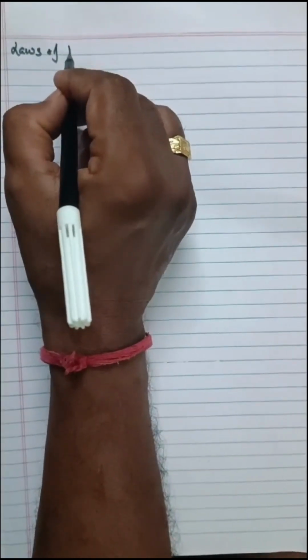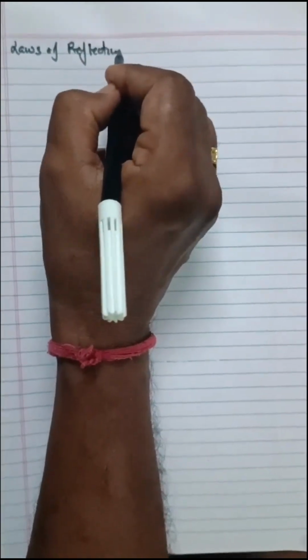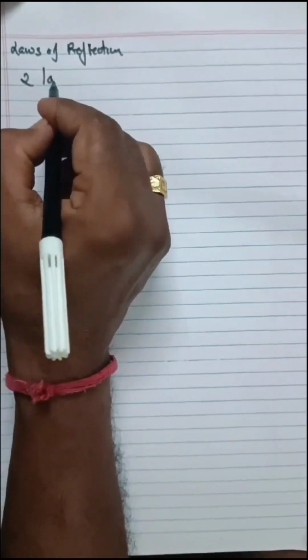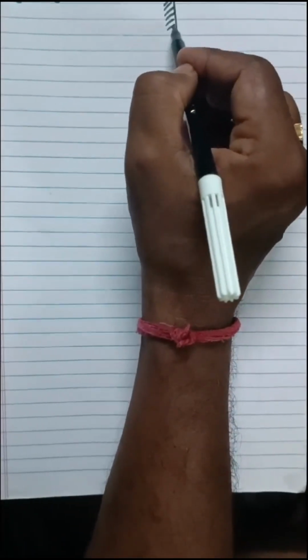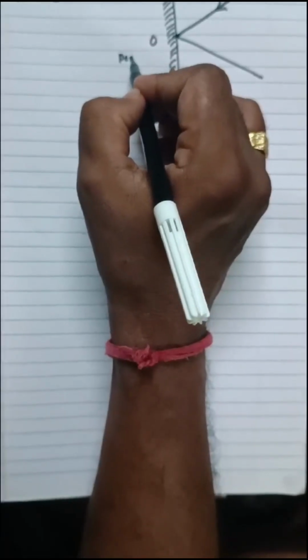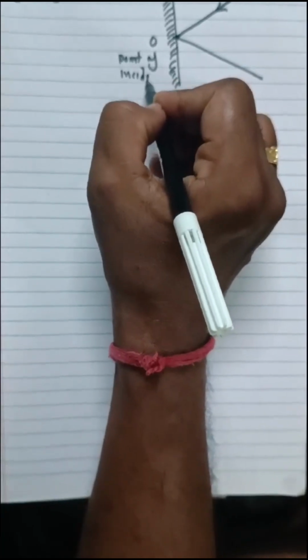Laws of reflection. There are two laws of reflection. First I will make you understand with the diagram. Suppose this is a mirror. I take it this is the opaque part and this is a reflective part. Now the light ray is falling like this, the incident ray is coming from there and it's getting reflected like this. Now this point where the incident ray is falling on the mirror is the point of incidence.